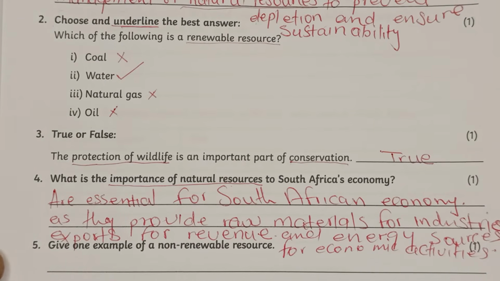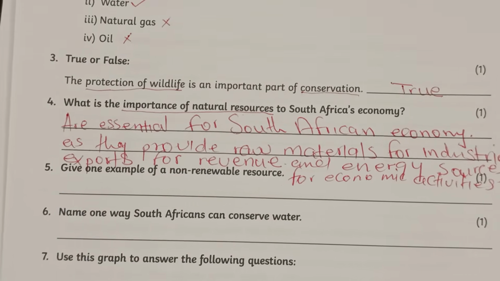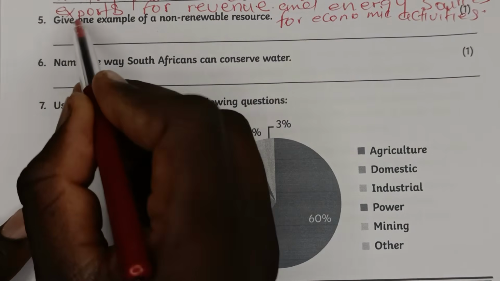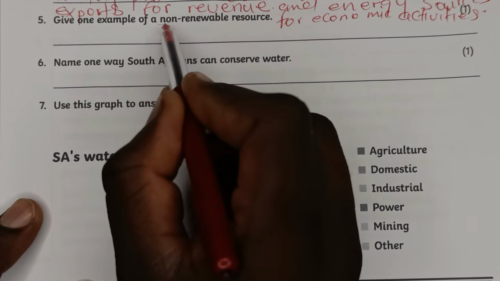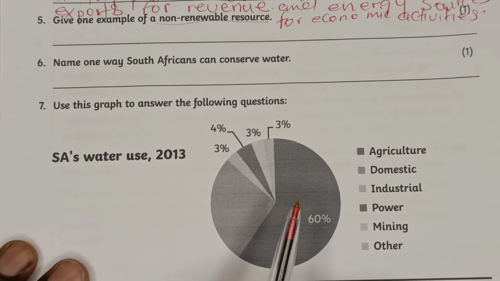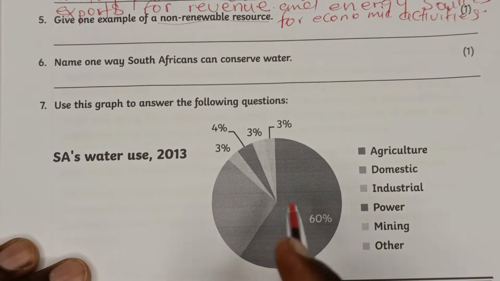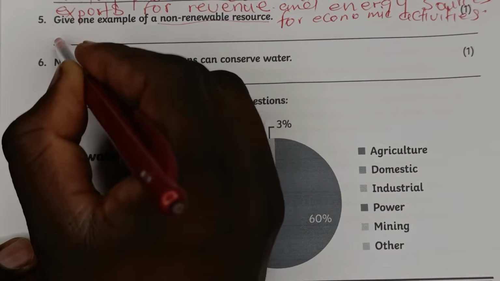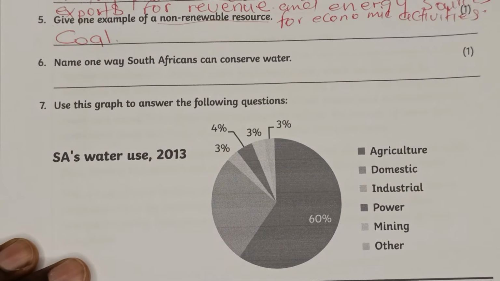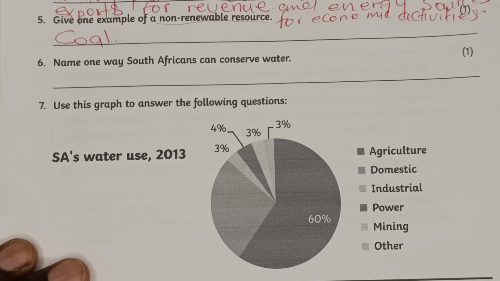Question 5 says, give one example of a non-renewable resource. An example of a non-renewable resource can be coal. Coal is one of the resources that we have, but it's non-renewable.